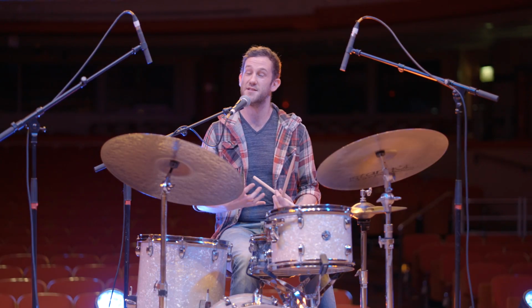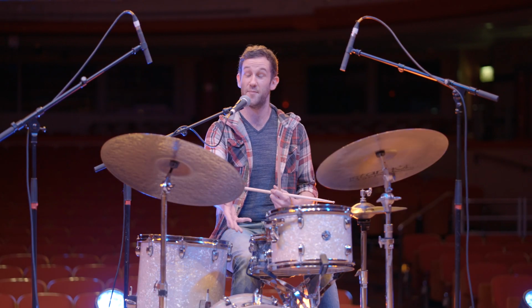So another rhythm that uses the tumbao is the calypso. See if you can hear the bass drum pattern in this as well.